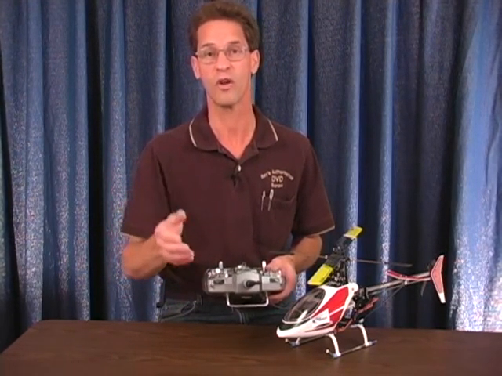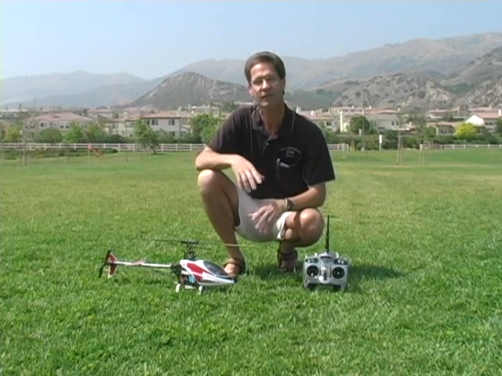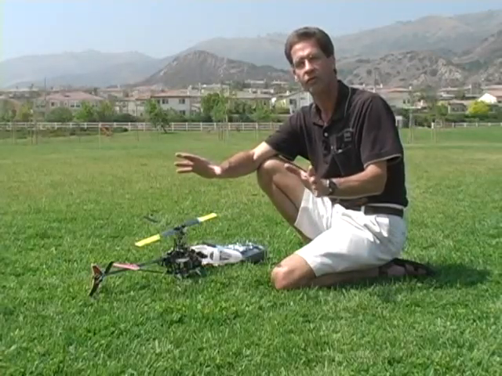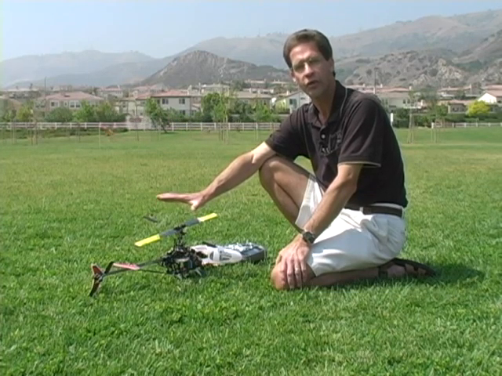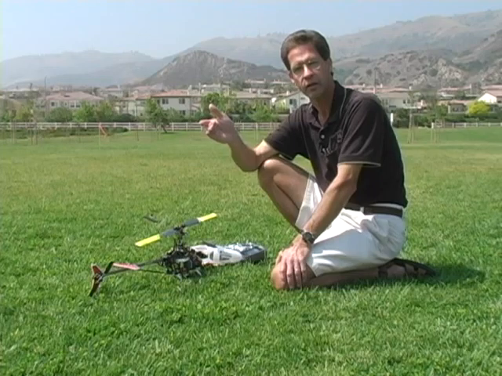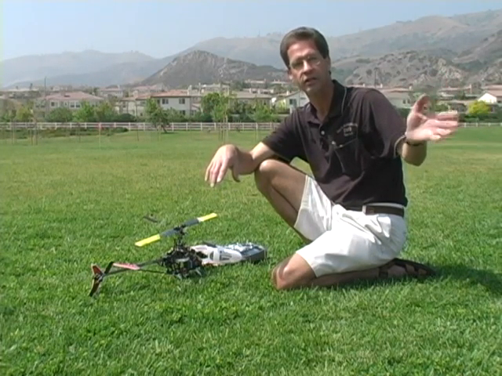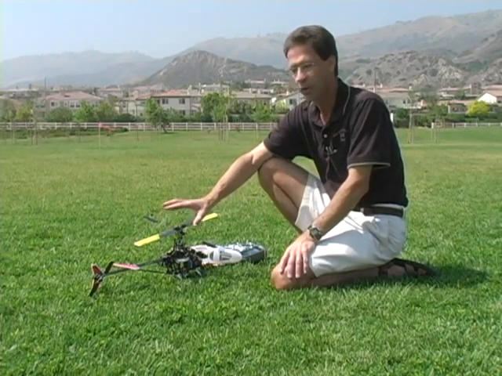It's a beautiful day. We've got a helicopter that's never been flown. Let's go ahead and start to trim it out. Before we fly, I want to do a range check. Now, Horizon says that we ought to get 30 paces or 90 feet with the bind button pushed in on the back of the transmitter. On my other T-Rex, I got substantially less than that, more like 12 to 15 paces. So let's see what this machine does.